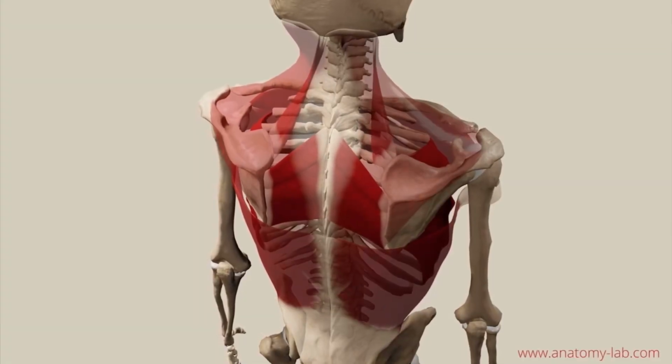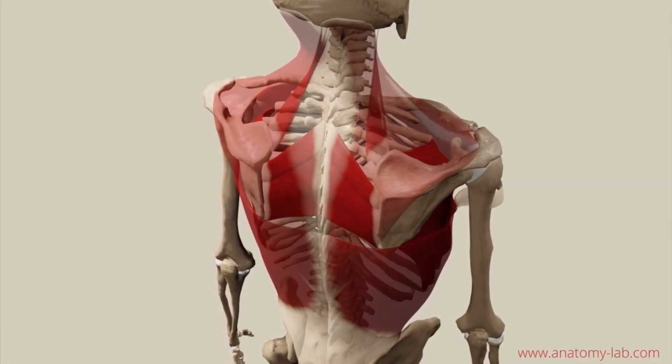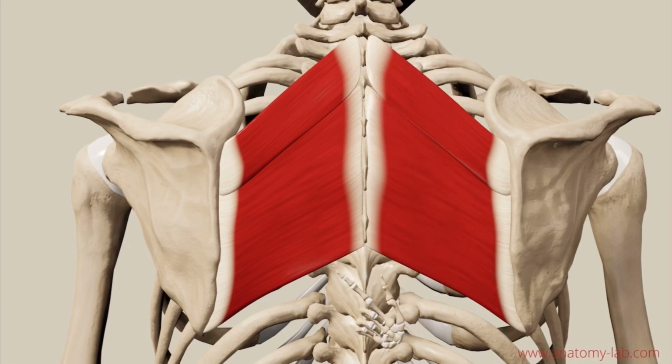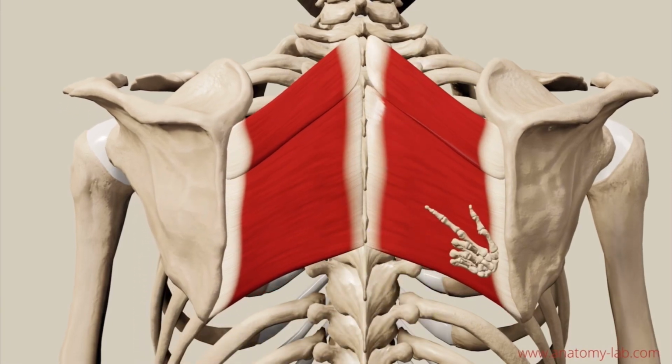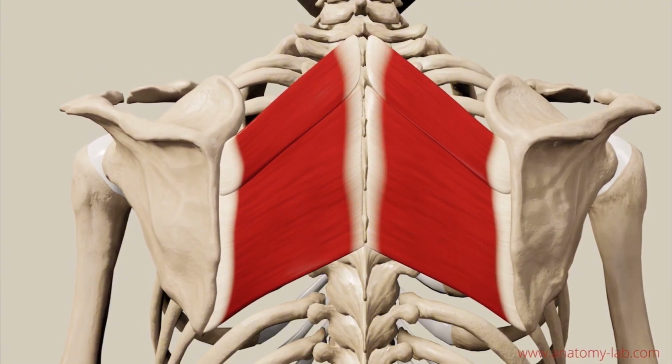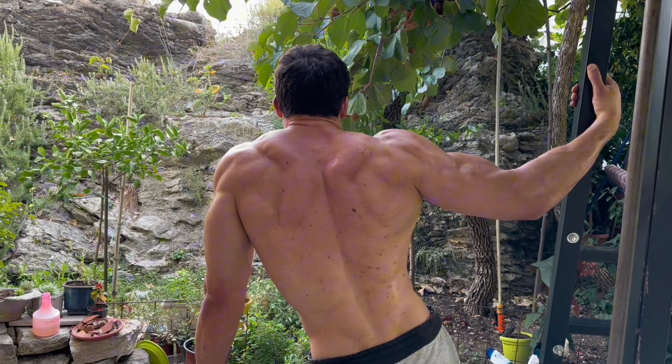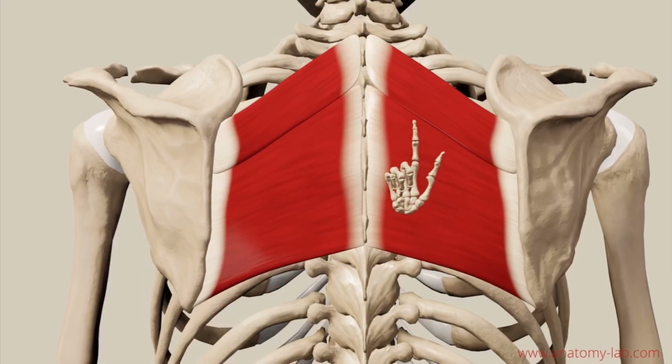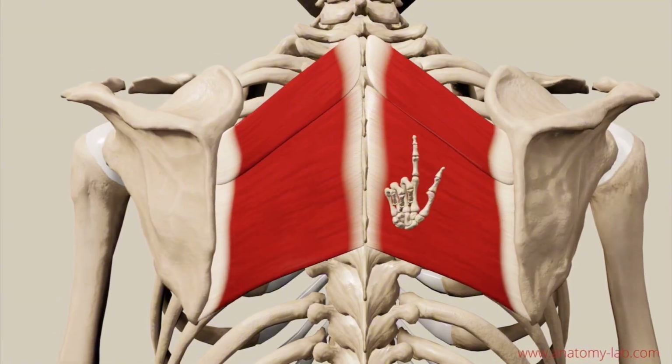Below the trapezius, you can find 2 rhomboid muscles. They originate on the spine and insert into the scapula. Their main function is to retract shoulder blades, which is why they will be involved in all of the exercises I mentioned for the traps, all except shrugs. They're not really that active when it comes to the scapula elevation.